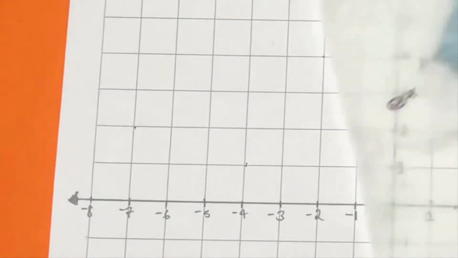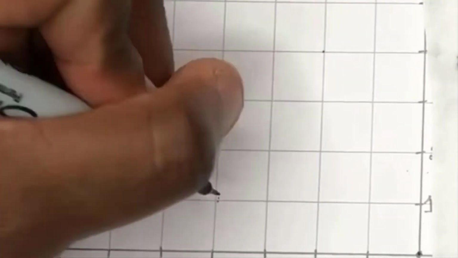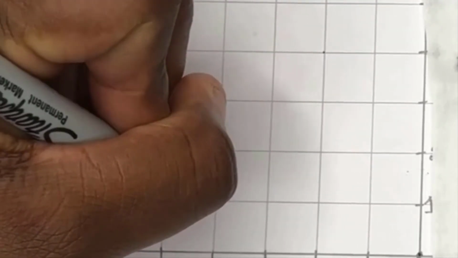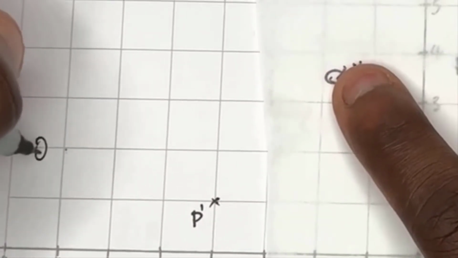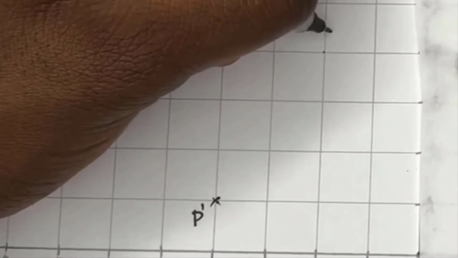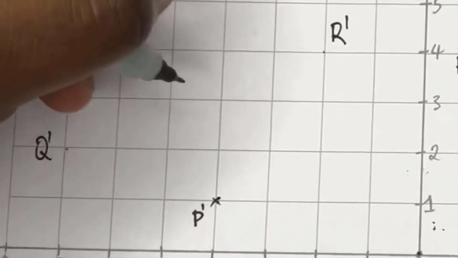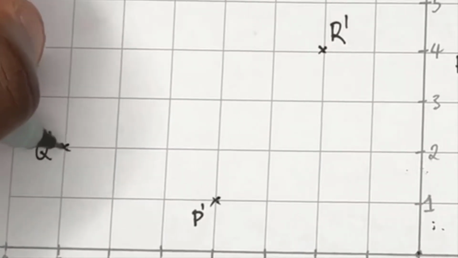Now I move my grease paper and I'm going to plot these points. So this is going to be P prime. This is going to be Q prime. Remember, Q prime was up here. And this is going to be R prime right here. And these will be the points of our image. All I need to do now is to connect them.